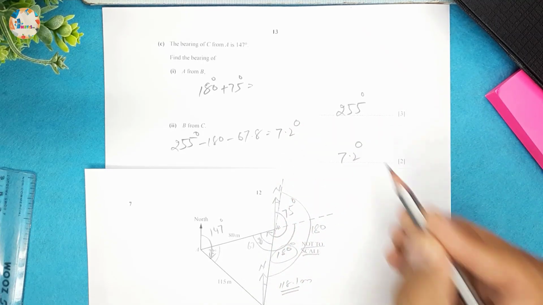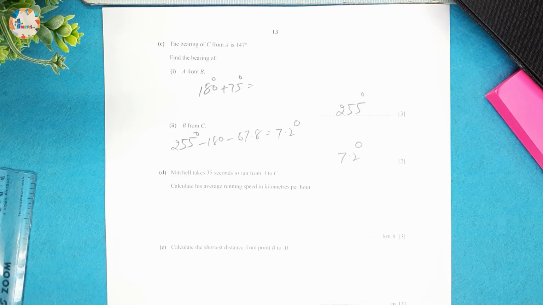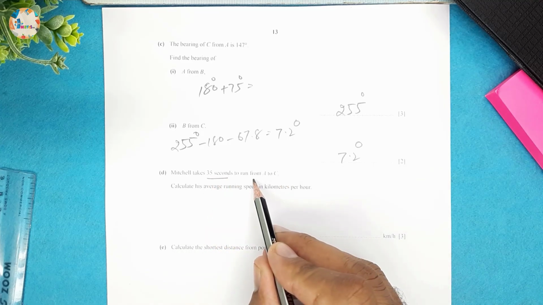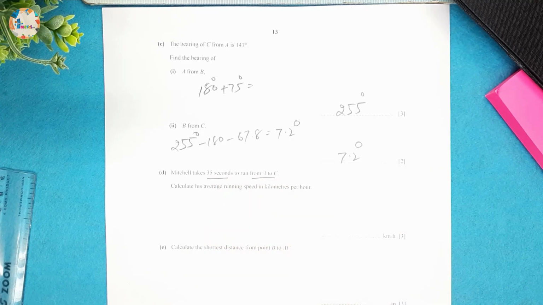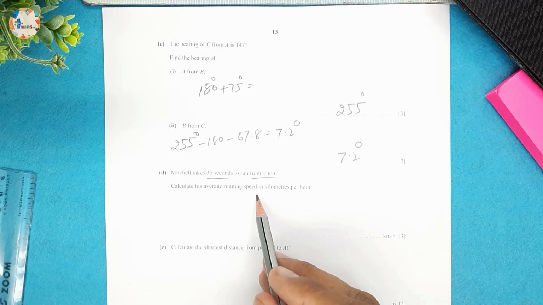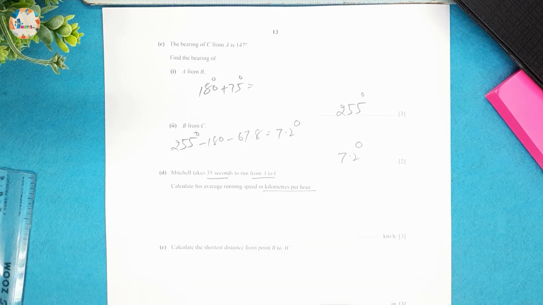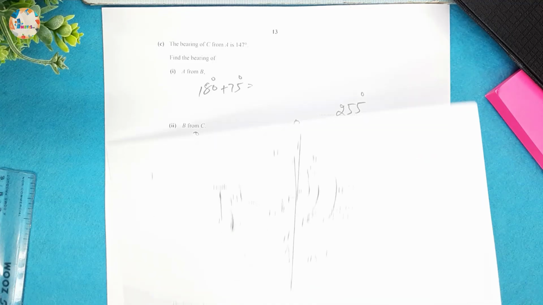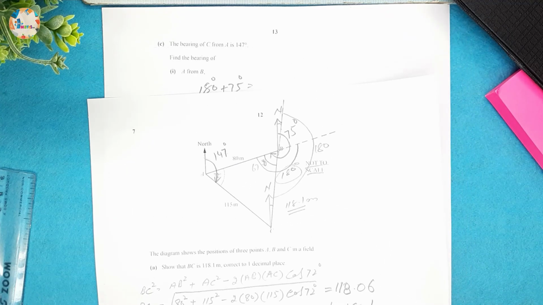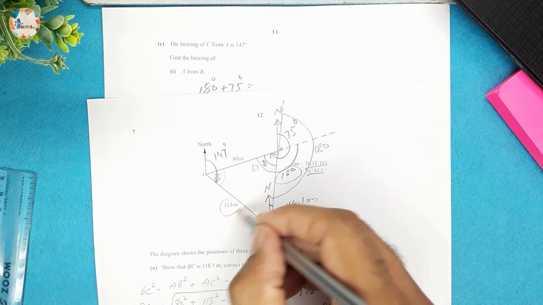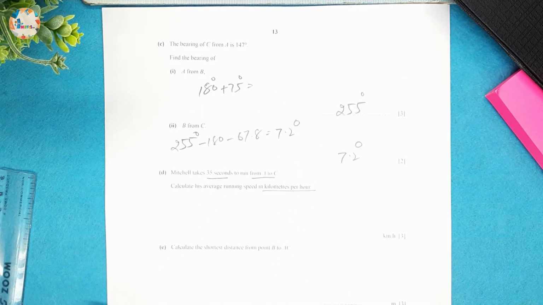Hopefully you got this, you understood this as well. Now Michelle takes 35 seconds to run from A to C. Calculate his average running speed in kilometers per hour. So A to C distance is how much? A to C is 115 meters.